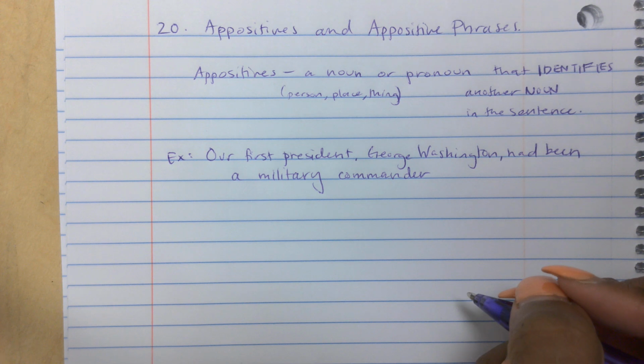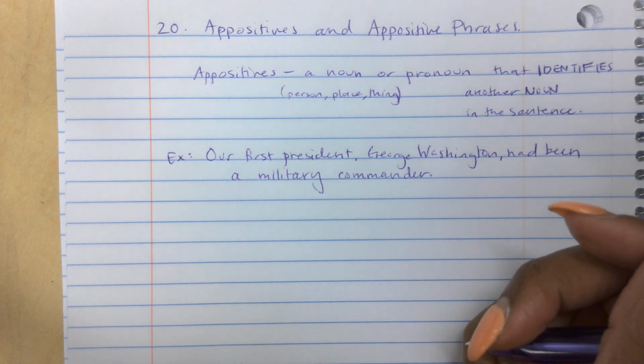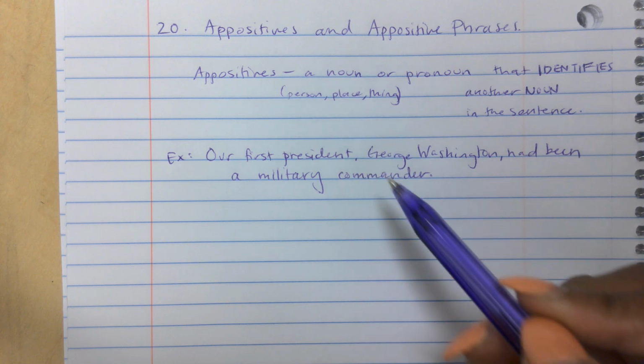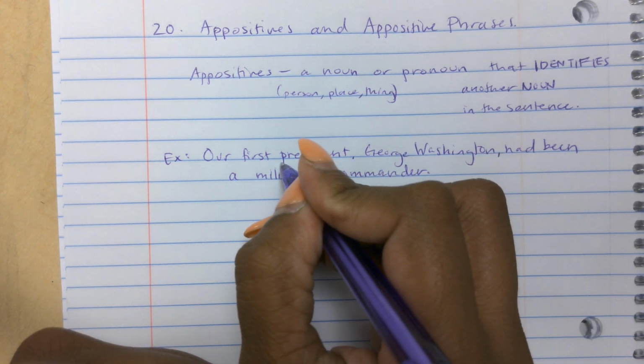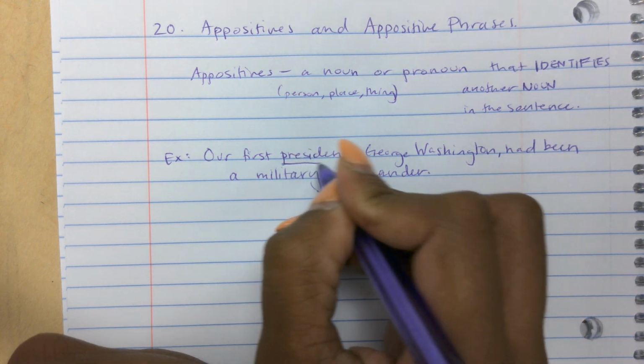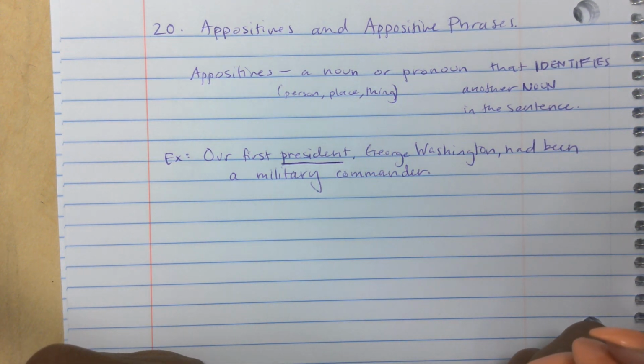Now, let's just start by finding our subject and our verb as we always do, and let's just label them within our sentence. Our subject is president. And our verb is had been.